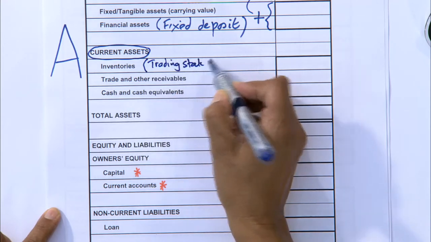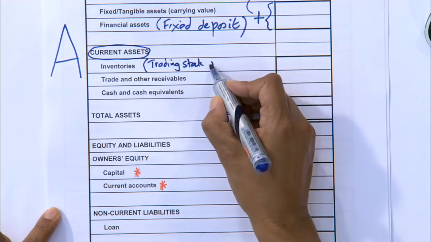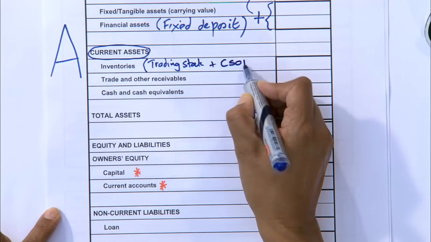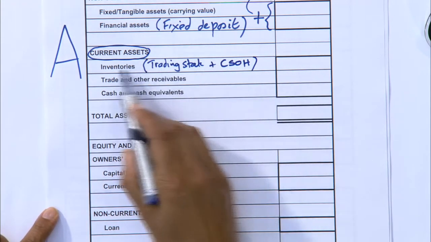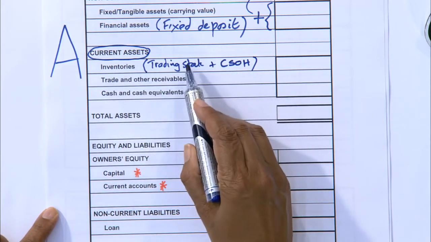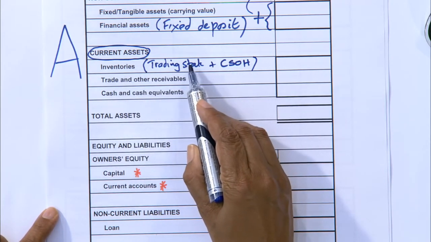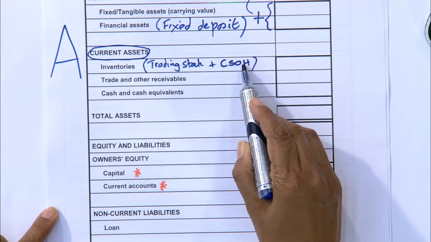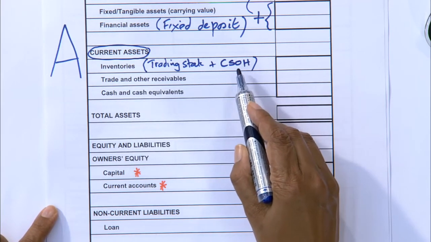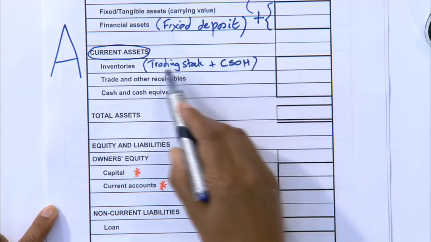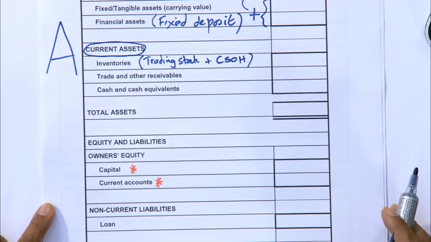Okay, your trading stock taking balance plus your consumable stores on hand. That will be your 2 inventory items. So that is trading stock on hand as per the adjustment, and that is your unused stationery or consumable stores or packaging. That is that amount. You add the 2 together and put the total there.